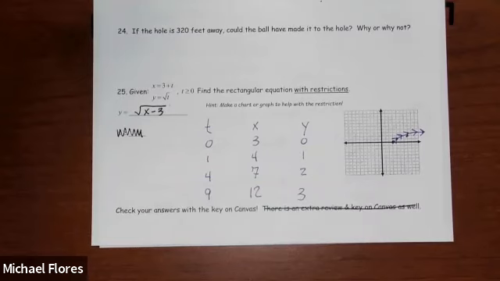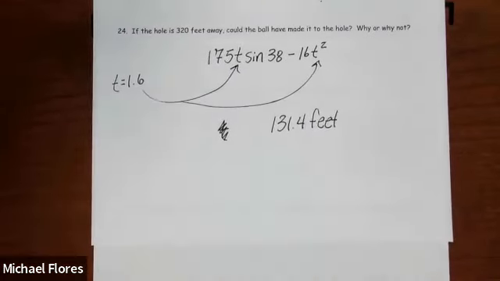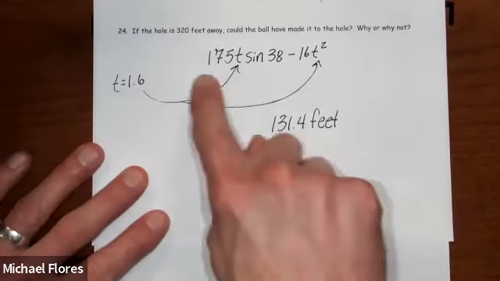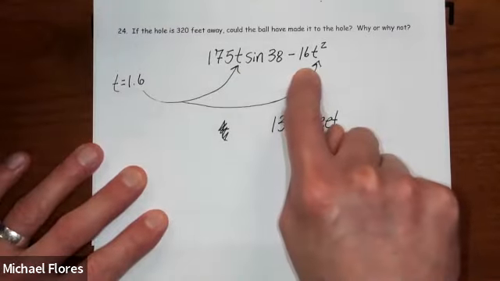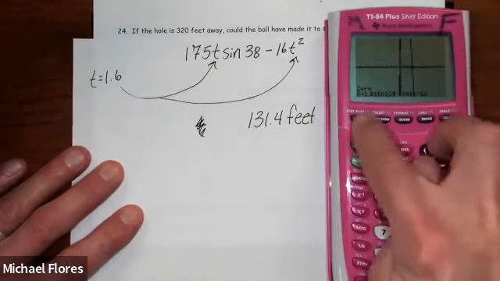If the hole is 320 feet away, could the ball have made it to the hole? Why or why not? There are two different ways that you could go about solving this problem. I think the easiest one is to take our vertical distance here and let's plug it into our calculator.